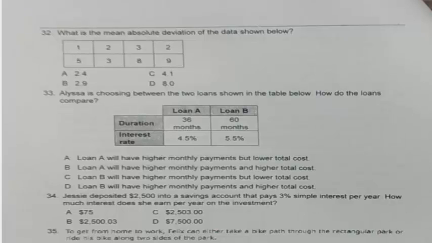Answer choices are A, loan A will have higher monthly payments but lower total cost. B, loan A will have higher monthly payments and higher total cost. C, loan B will have higher monthly payments but lower total cost. D, loan B will have higher monthly payments and higher total cost.